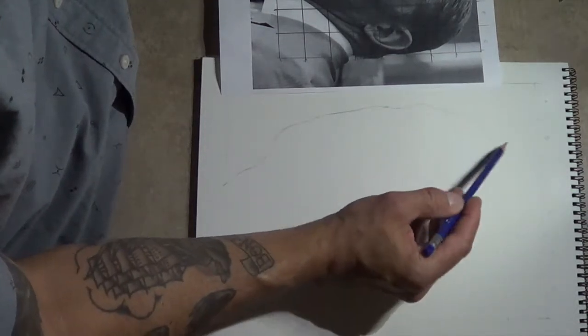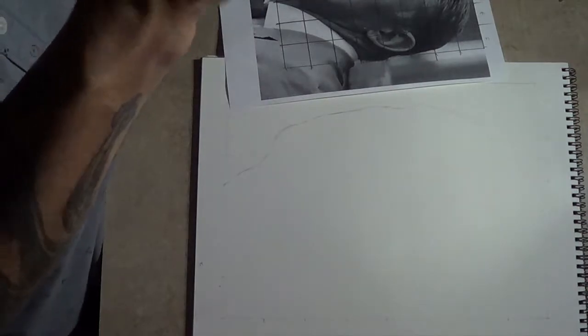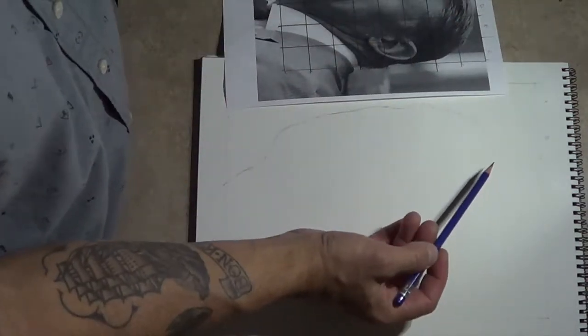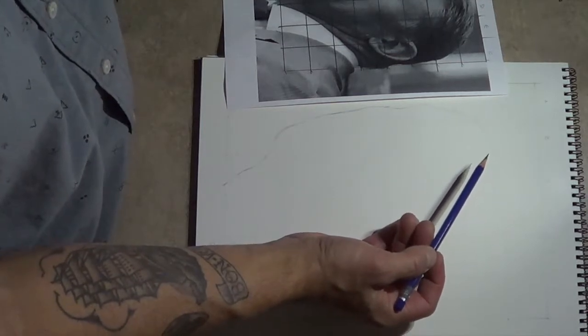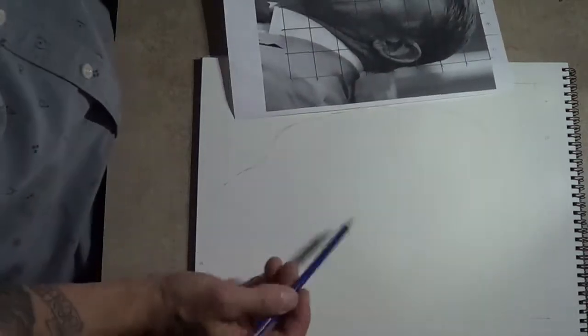I'll draw in his hair last once I don't have to deal with these grid lines, because hair is just a series of light value, dark value, light value, dark value, some in between. So to leave the grid lines in there is really just a hindrance. So I'll usually come back and do hair a little bit later after I've got everything else laid out.